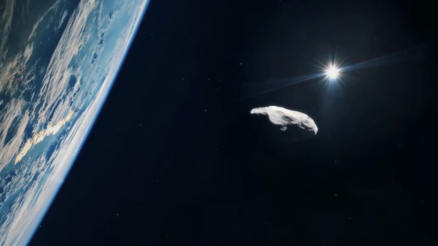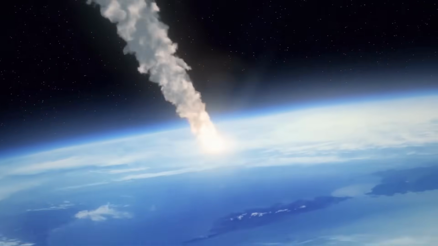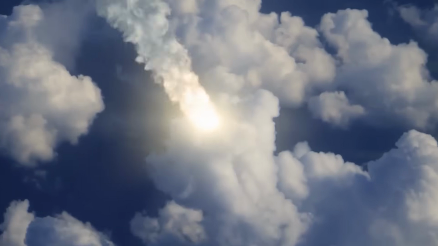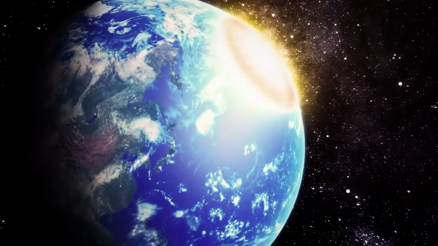Rumor has it that about 540 million years ago, a meteor loaded with frozen octopus eggs smashed into Earth.